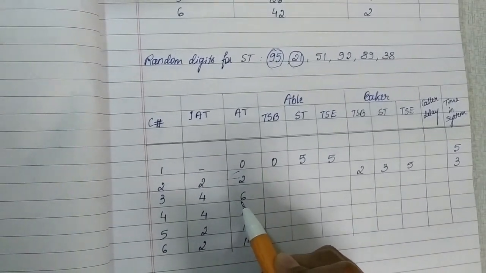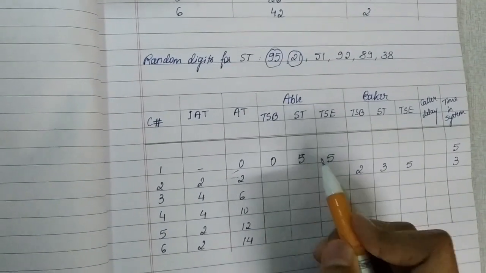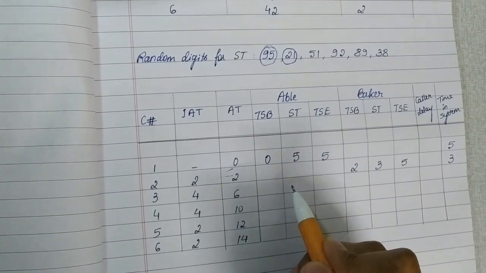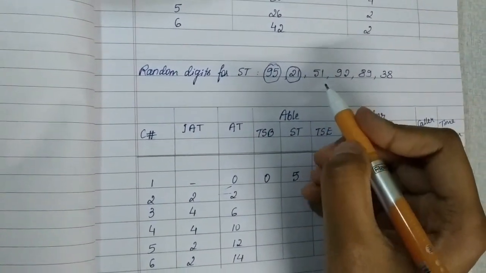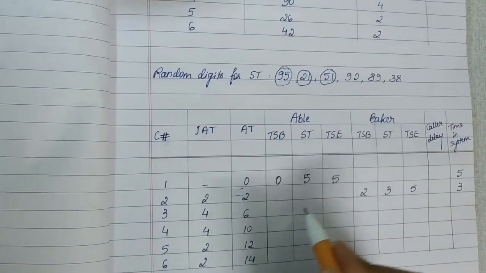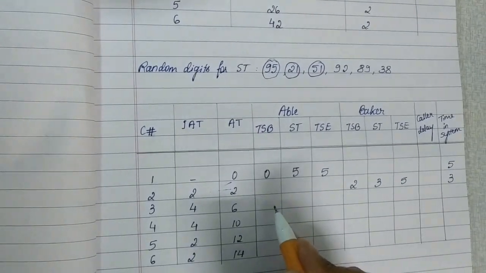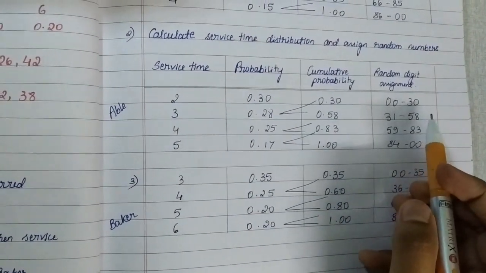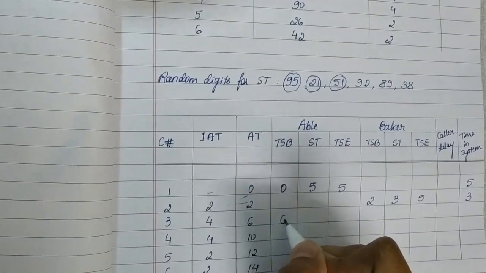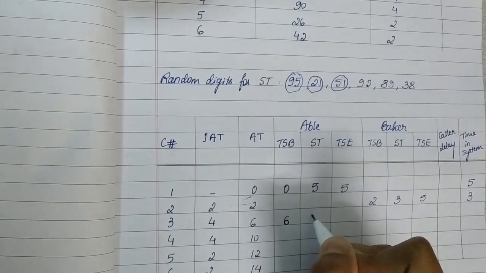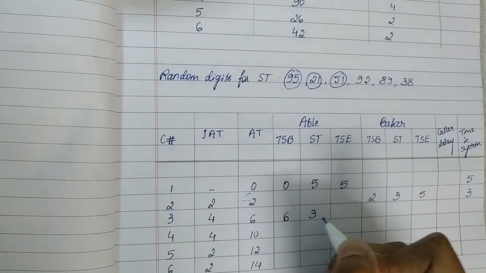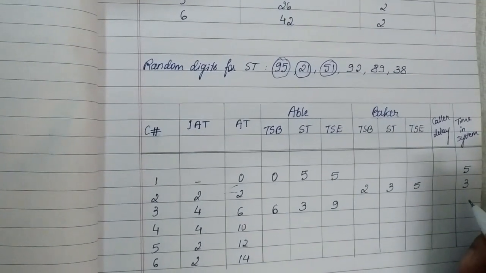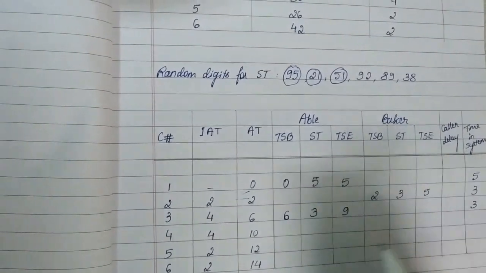The next customer arrives at 6. Now both Abel and Baker are free, so this customer goes to Abel. The next random digit for service time is 51. So in Abel's table, we have to see where 51 lies. It begins at 6 and is carried out for 3 units of service time. It ends at 9. So the time in system is 3.